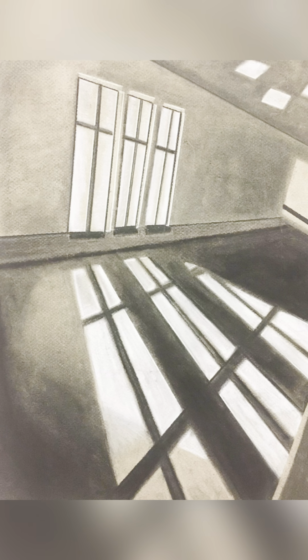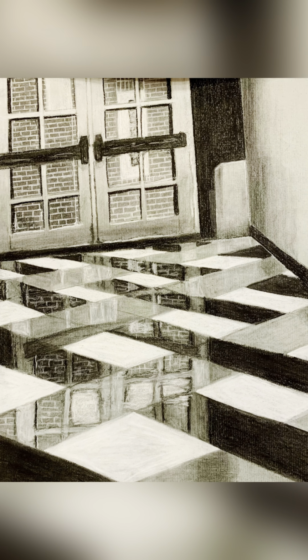And then at the end of an intermediate drawing class, students are creating perspective drawings of interiors. This one is very challenging, but I'm always blown away by the results. You can use charcoal and charcoal pencils for this because you want to really get those deep blacks and bright whites and really push the contrast.